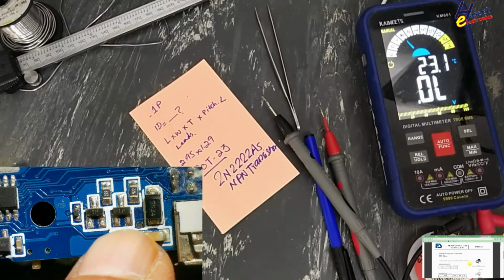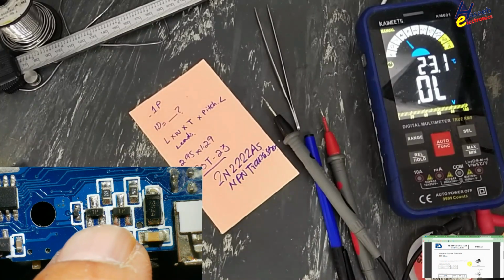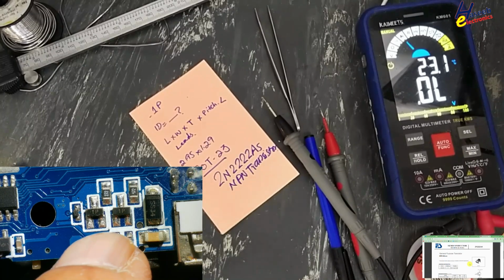In this way we can decode an SMD component by taking its measurements, by reading its device identification, SMD code, and then we can locate its datasheet. And finally we can test it in this way.